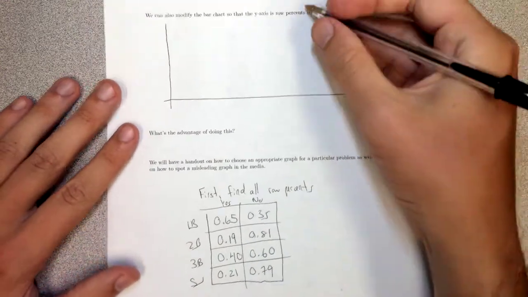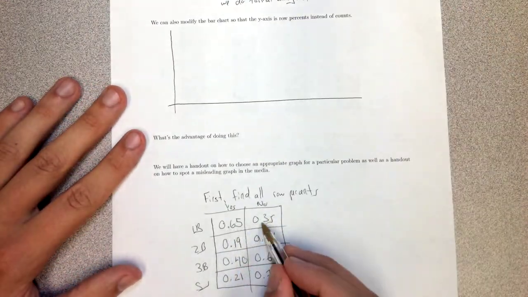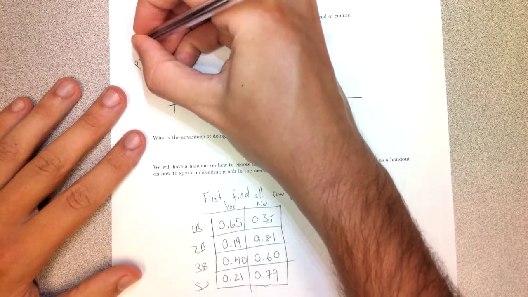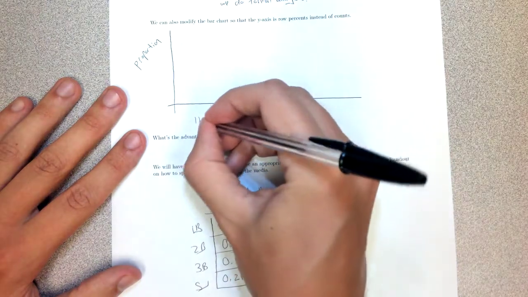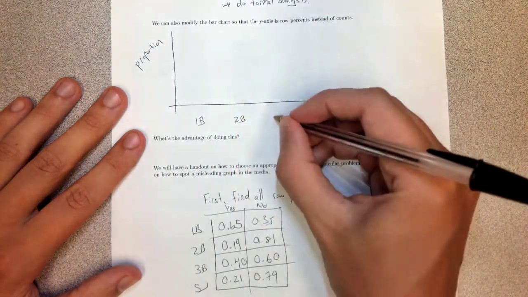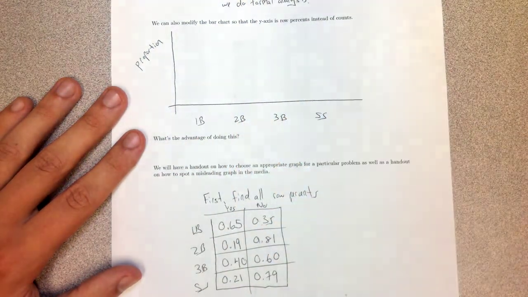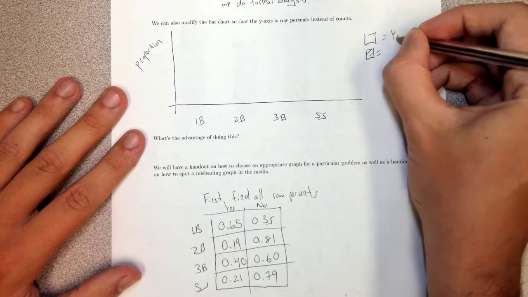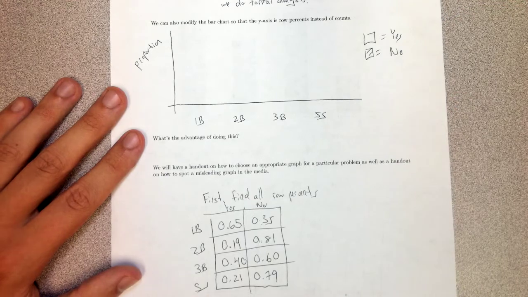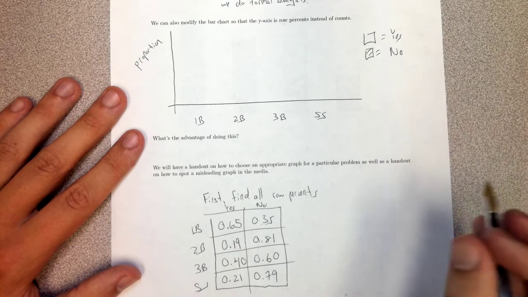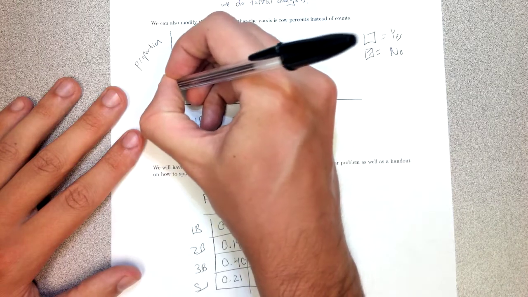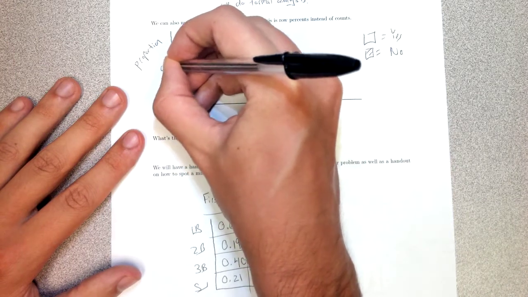All we're going to do now is have these be our y-axis, so they're going to be proportion. We're still going to put first baseman, second baseman, third baseman, shortstop on the x-axis. We're going to use the same coloring scheme for yes, hit more than 10 home runs, and no. And I'm going to be extra careful now.